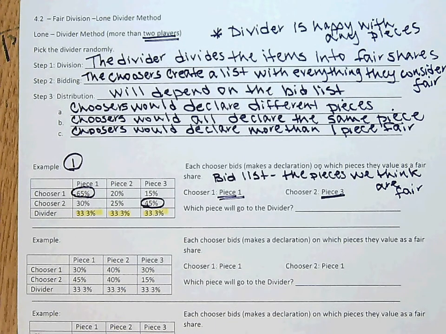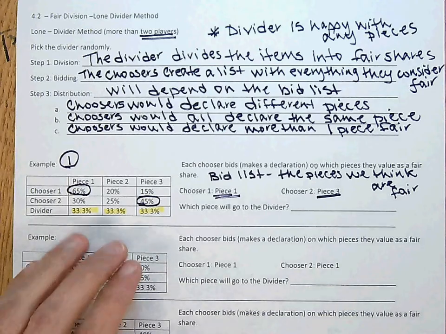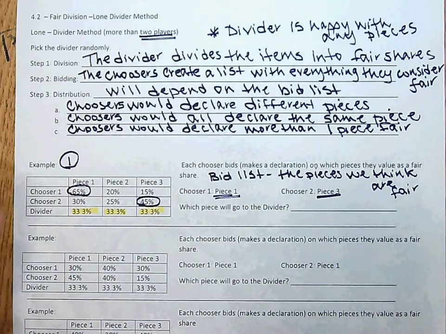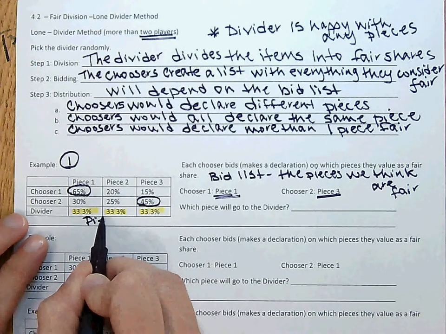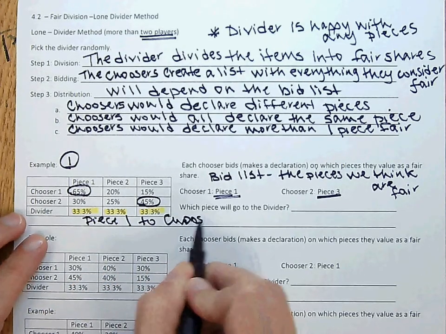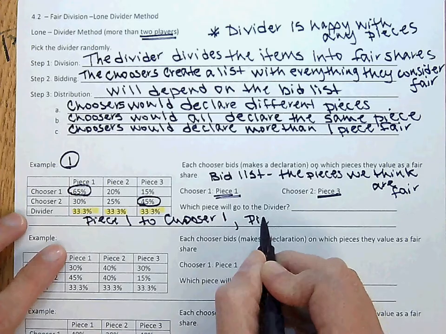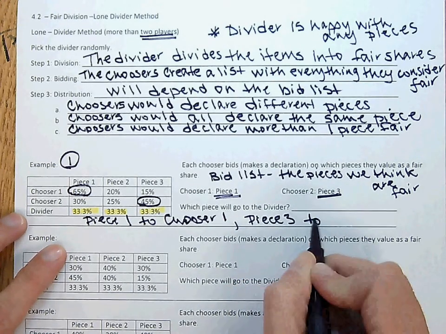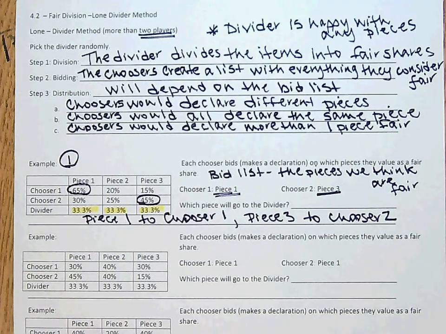Okay, so now we actually go to the distribution, which is nice because if you look, chooser 1 had value in piece 1 and chooser 2 had value in piece 3. So therefore, it's easy to see that we should give piece 1 to chooser 1. We also should give piece 3 to chooser 2. And that poor divider, he gets the leftover.